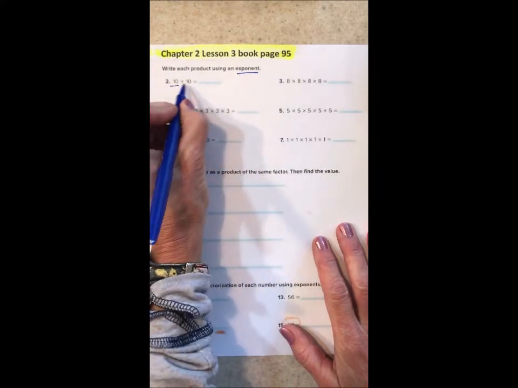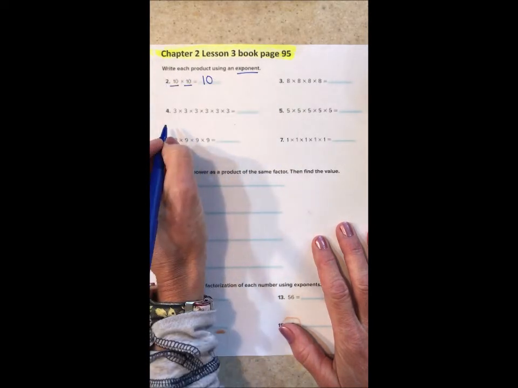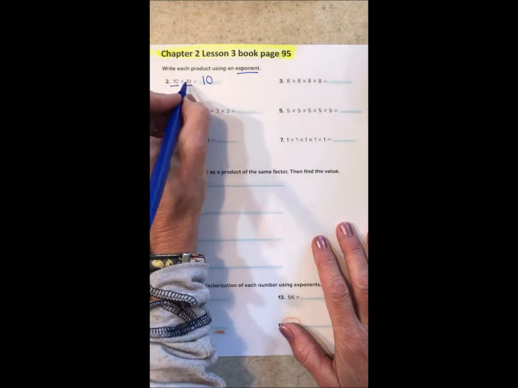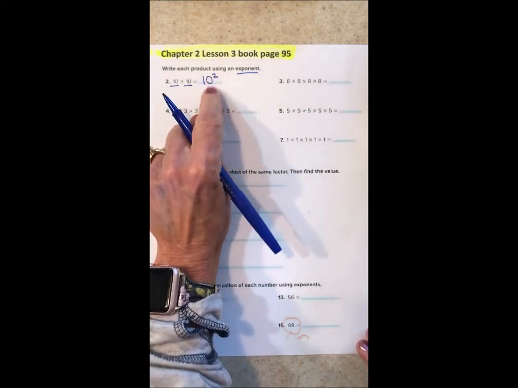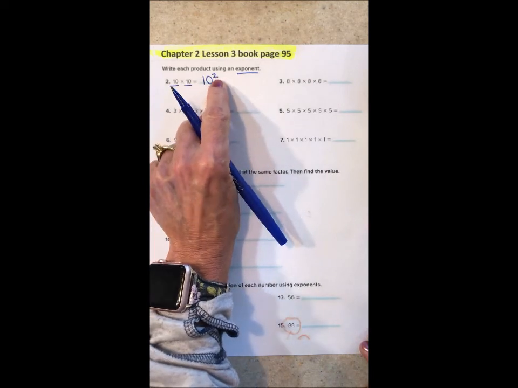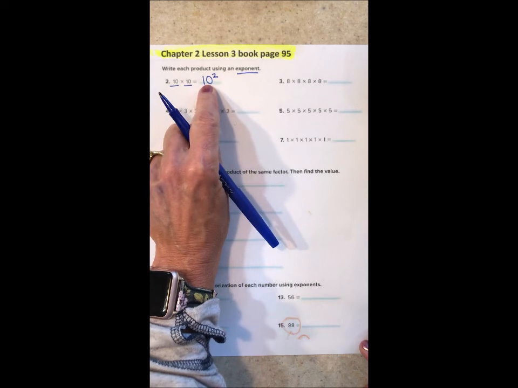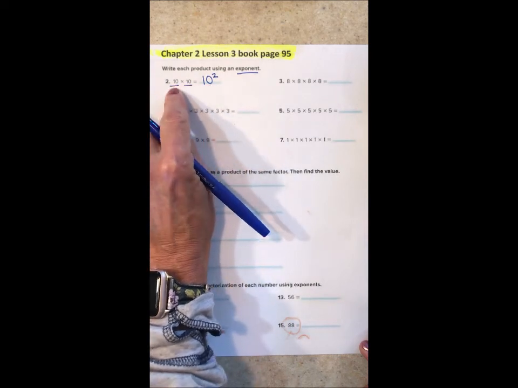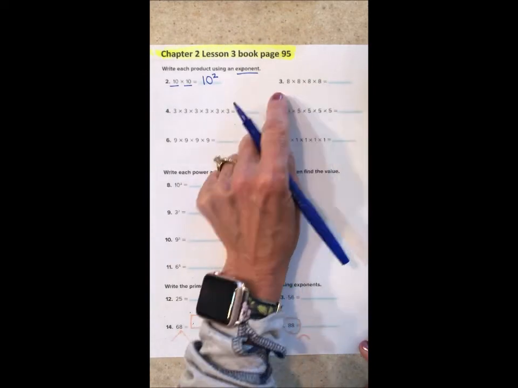Your base number is 10, the big number, so write a large 10, that's your base. And 10 is being multiplied 2 times, so you put a 2 as your exponent. We know in science, as mathematicians, that if you have a small 2 up there, the exponent of 2, you're multiplying that larger number across 2 times. Once, twice.